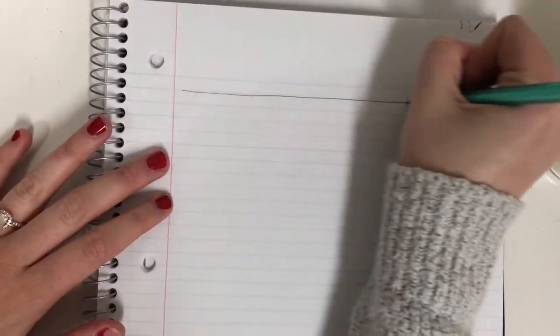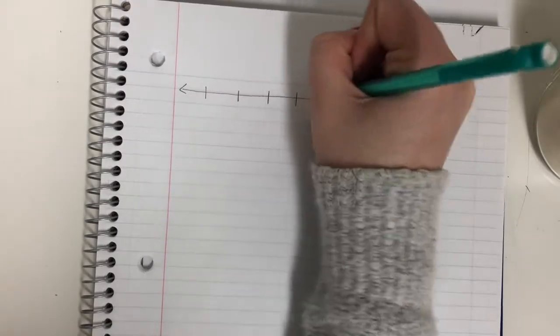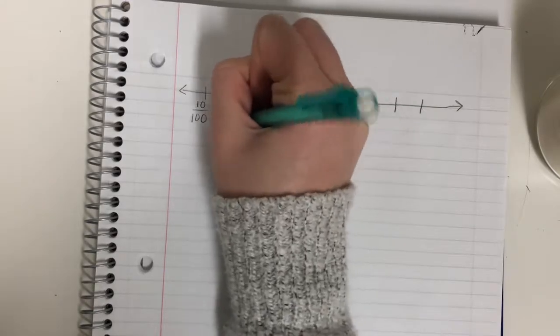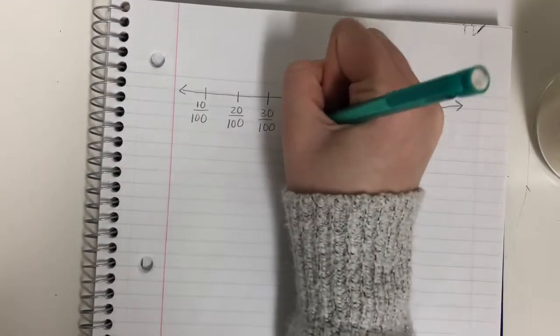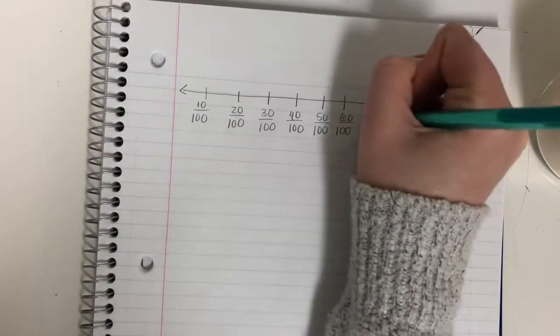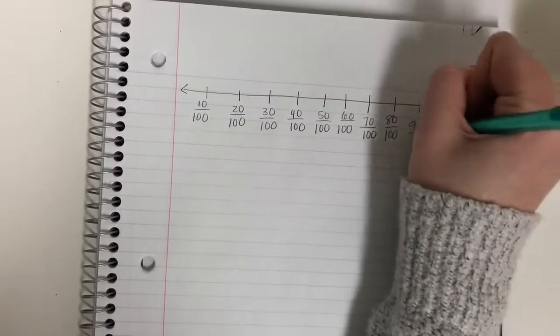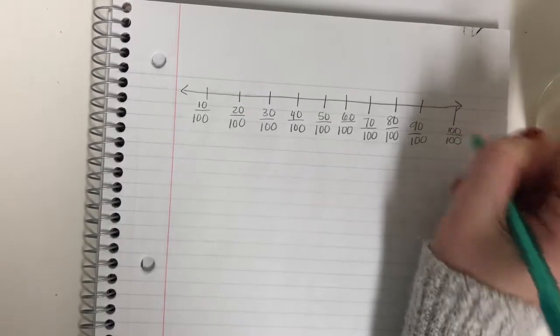So I'm going to draw my number line. I'm still going to do 10 equal parts. So draw 9 lines. But now I'm going to do 10 out of 100. I'm going to go by tens. 20 out of 100. 30. 40. 50. 60. 70, 80, 90, and then my arrow would be 100 over 100, which is 1.